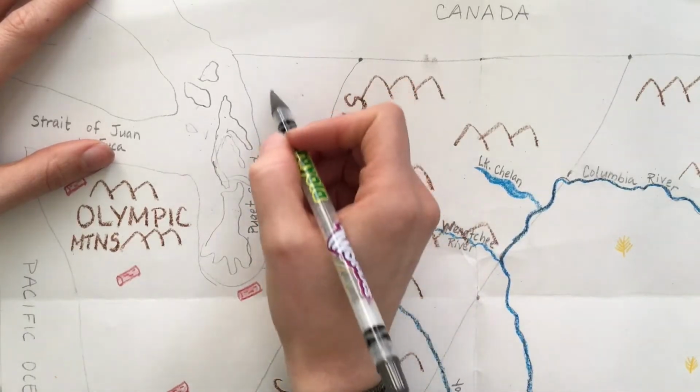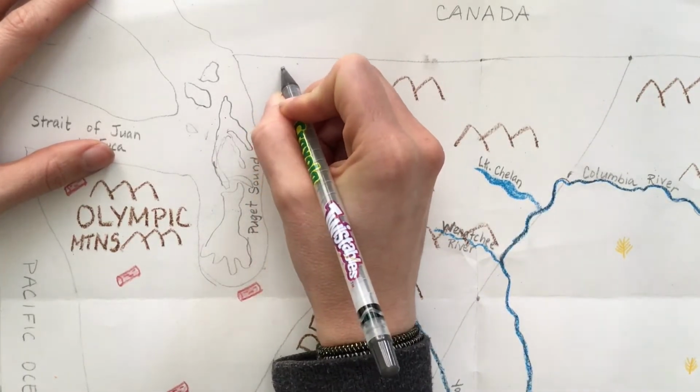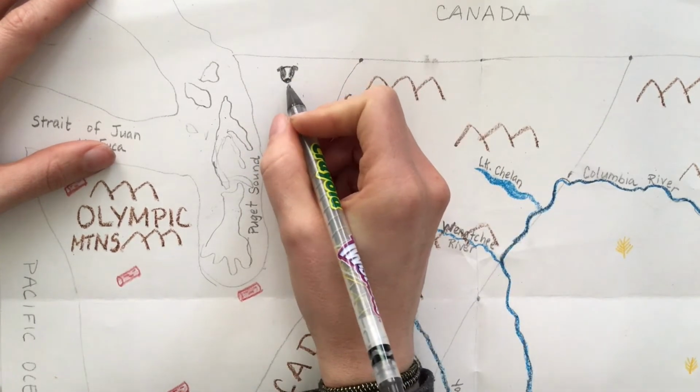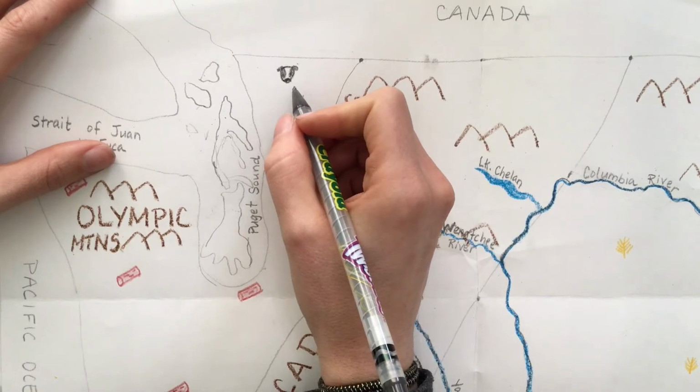Let's start up in the northwest corner of our state. Try to make your drawings as close as possible to the drawing that you did in the key.